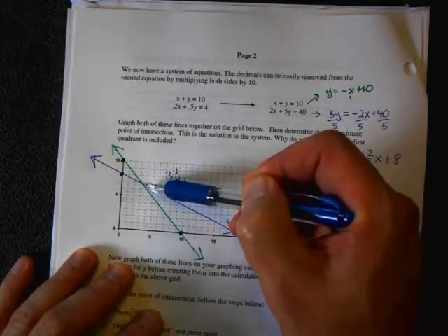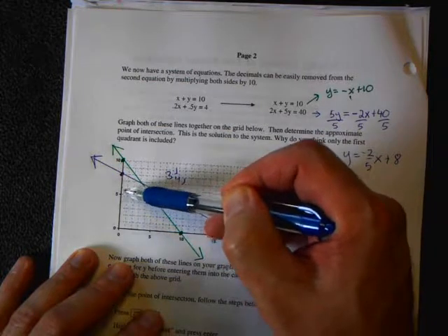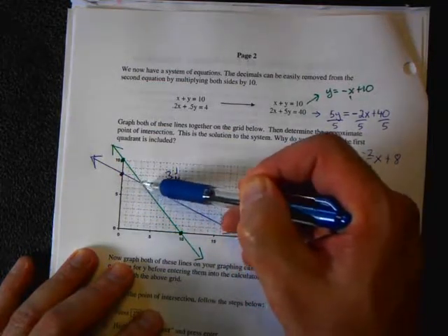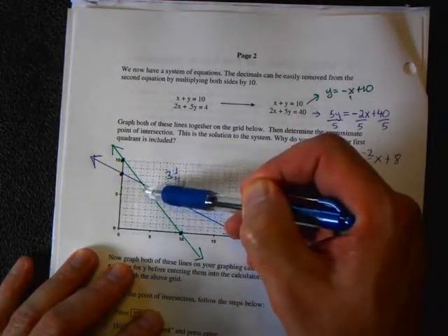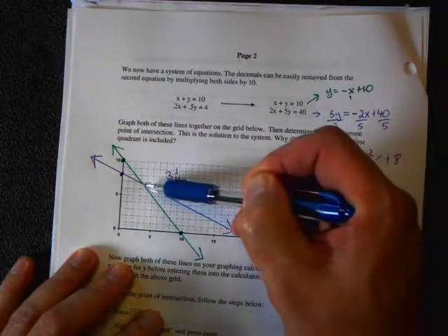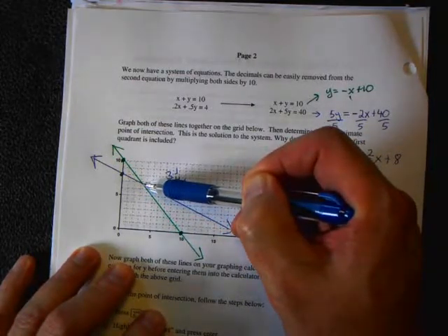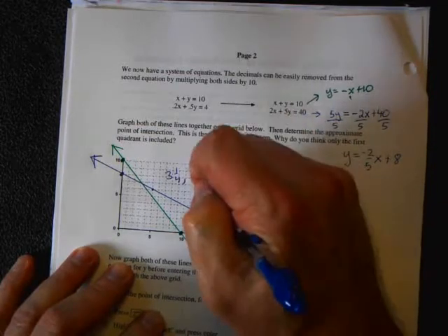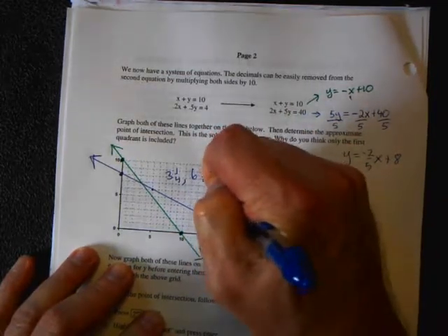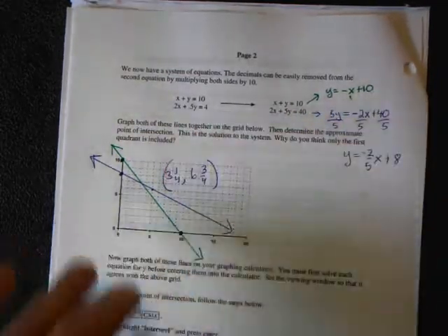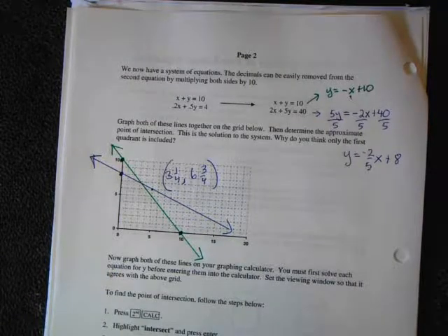I think that's a little high. Because this is 5, 6, 7. It's somewhere between 6 and 7. It looks like it's more than halfway up to me on my graph. I'm going to go with 6.75, or 6 3/4. Again, that is an approximation. When you graph by hand, sometimes the best you can do is come up with an approximation.